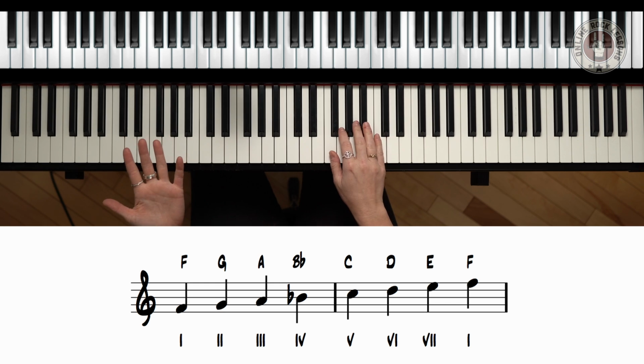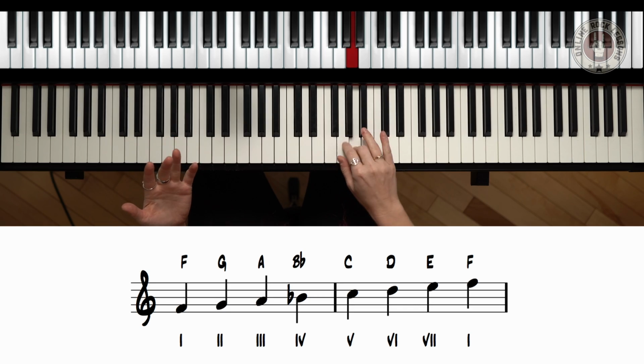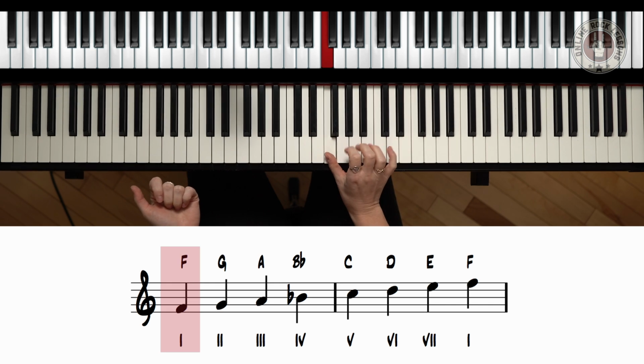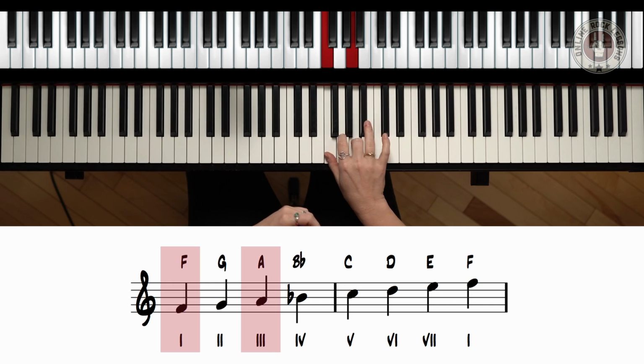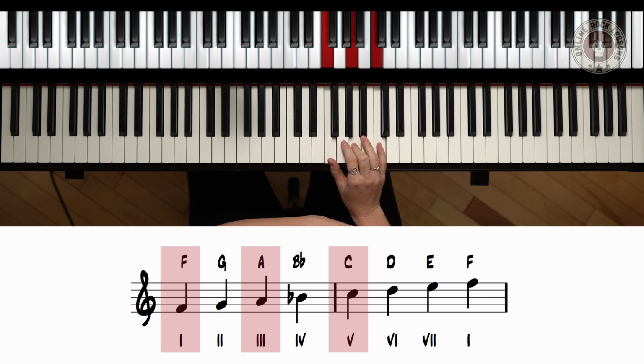So if we start on F, for example, the F major scale has a B flat here. So yes, you need to know the scales and what notes are in each scale. For F major, we have this one. So we need the first note, the third note, and the fifth note. And there you go. This is the F major chord.